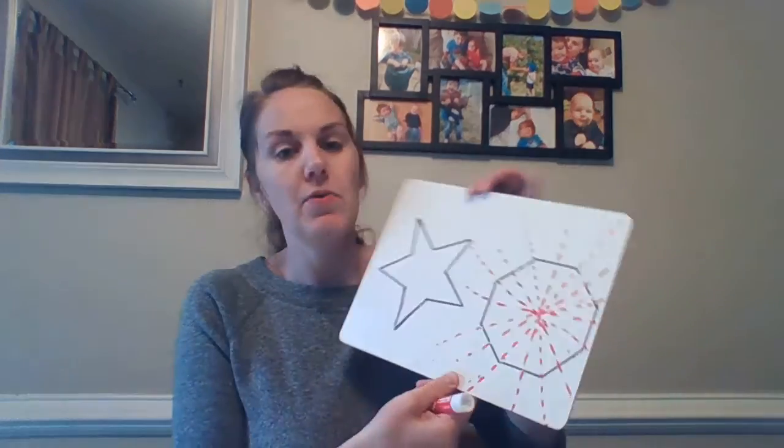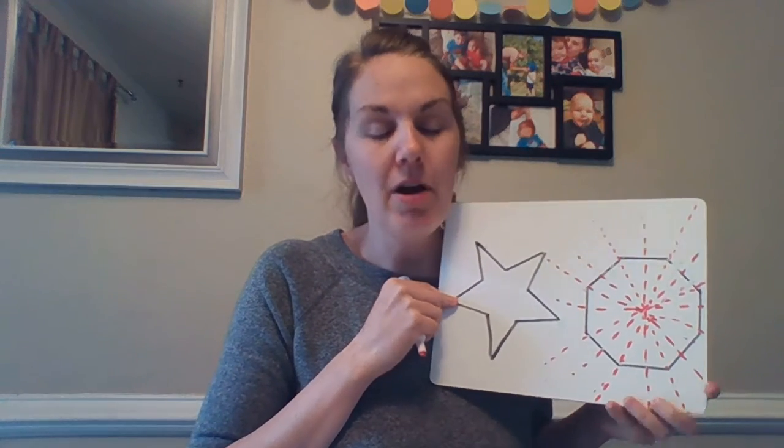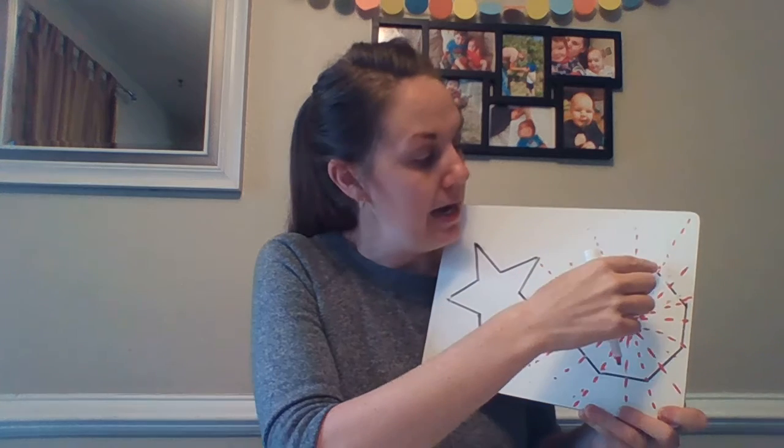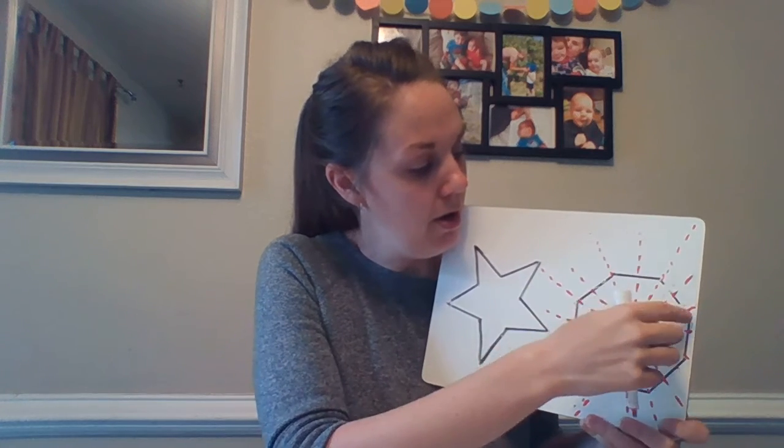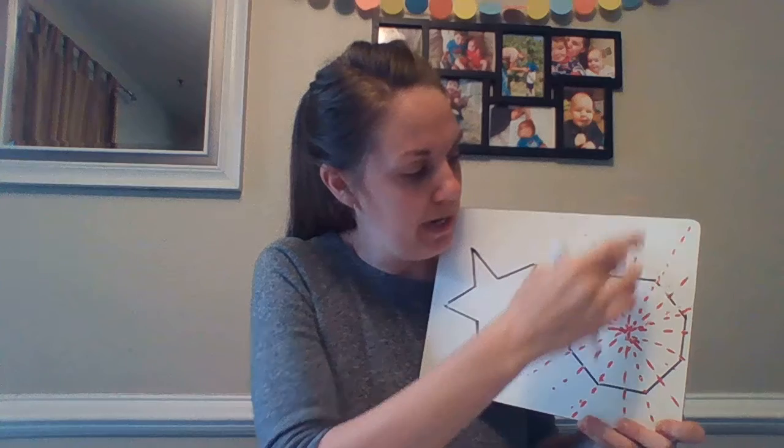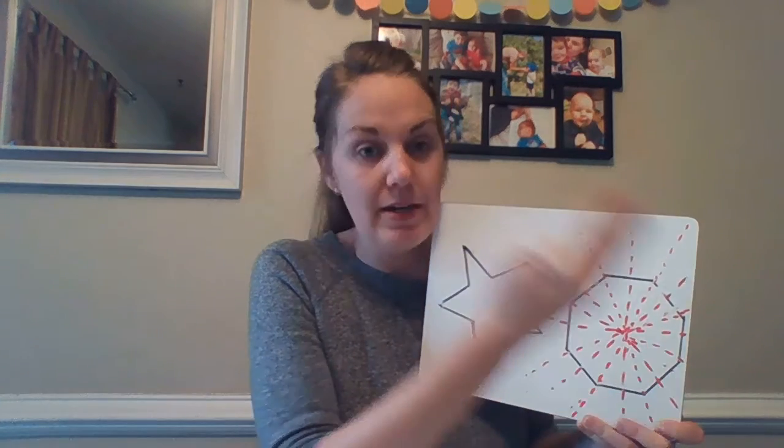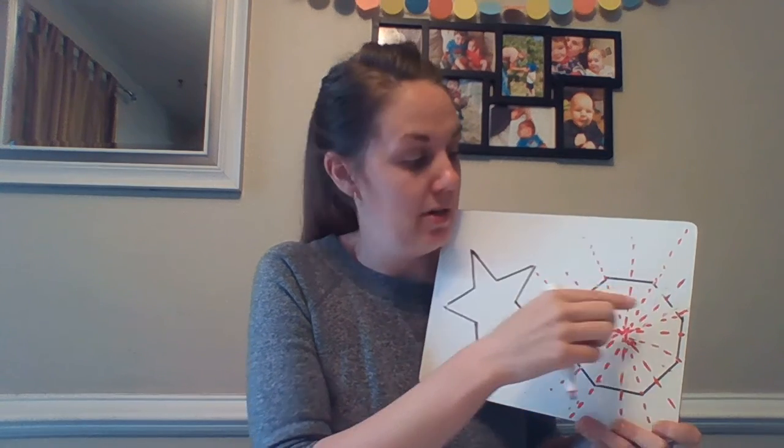Okay, so on my octagon, because it has 8 sides, I could bring all corners together, so I could fold it in half this way, and each side would fold on top of each other. I could fold each side in half, and it would match up with the other side.